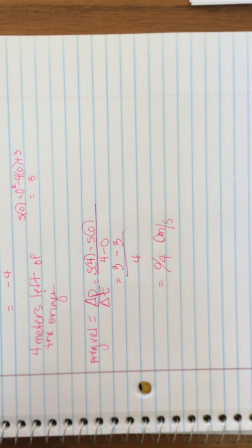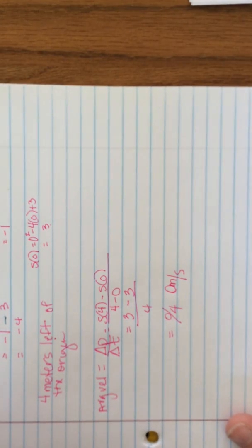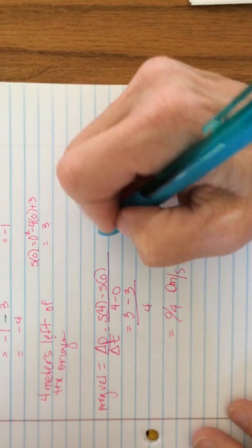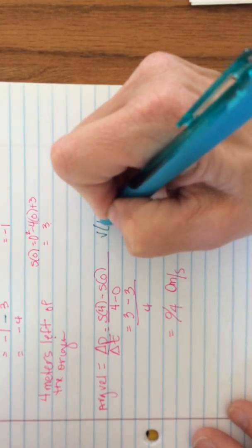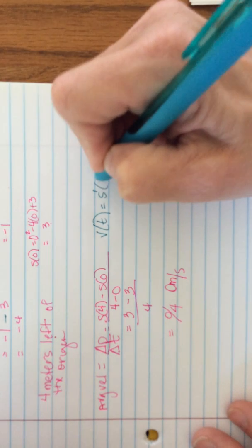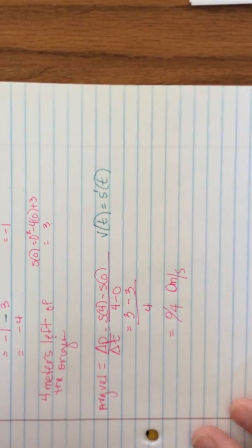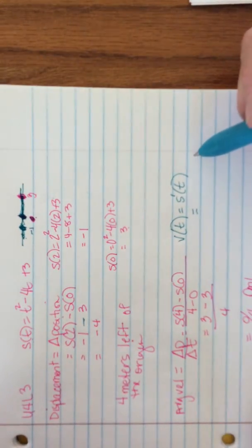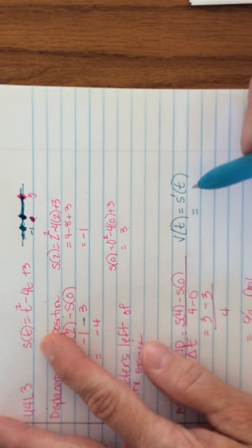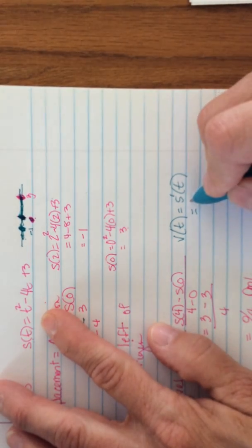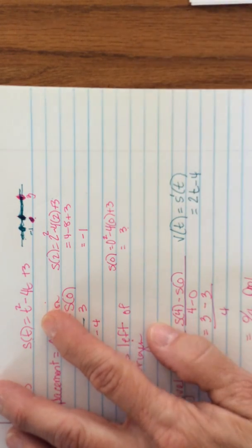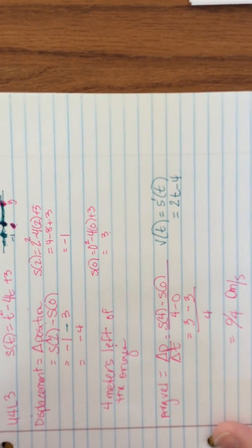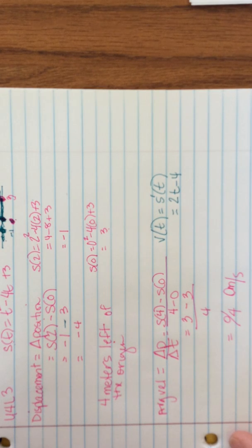Okay? Now the next question says, what is the instantaneous velocity when t equals 4? So instantaneous velocity, remember we said instantaneous velocity is v of t, which is the derivative of position, or s prime of t. So looking at the position function, the derivative then will be 2t minus 4.